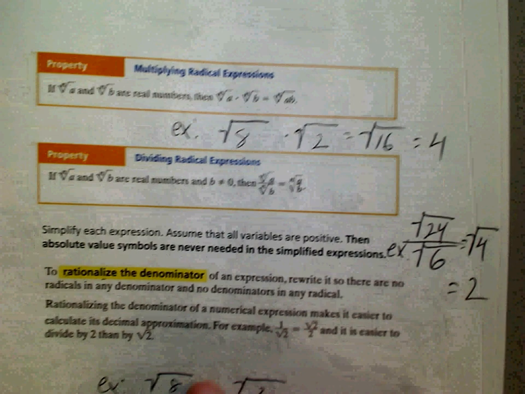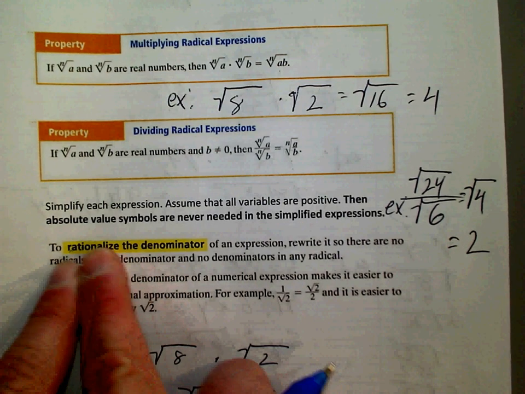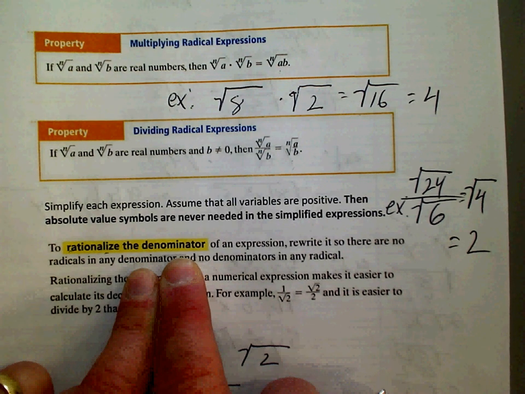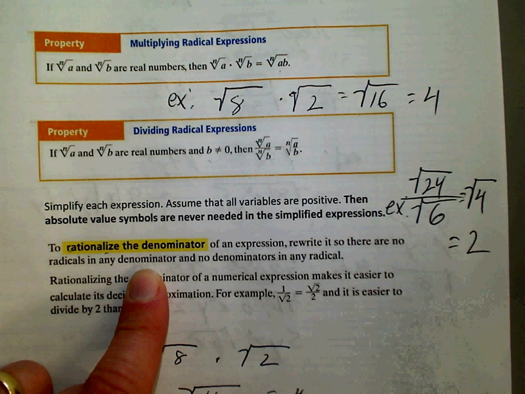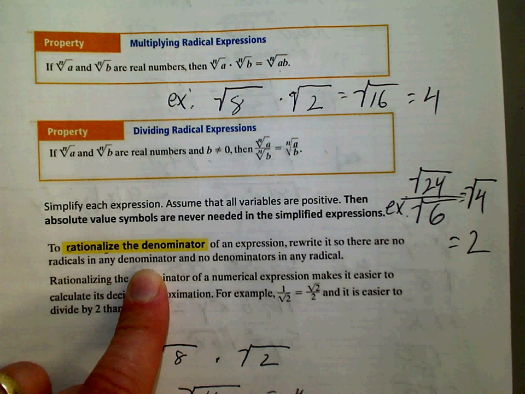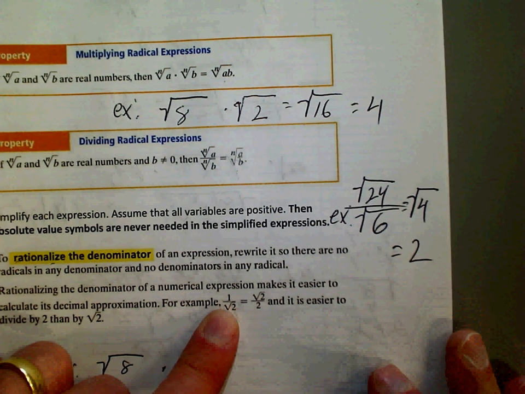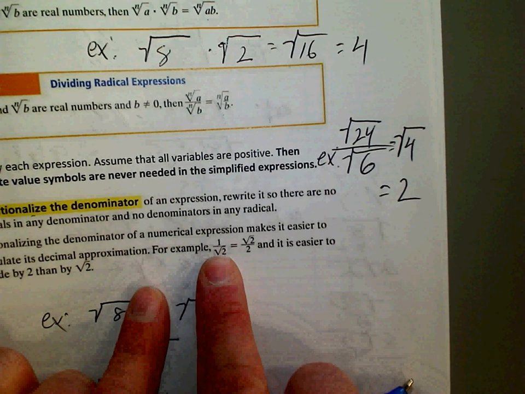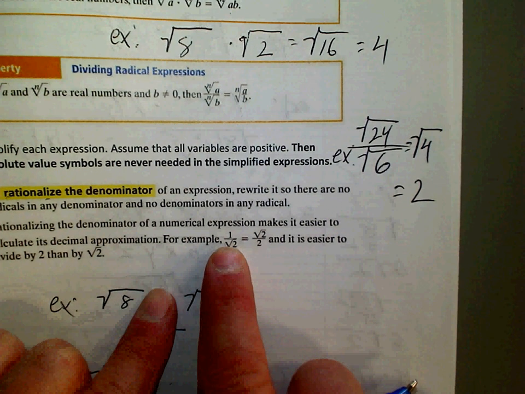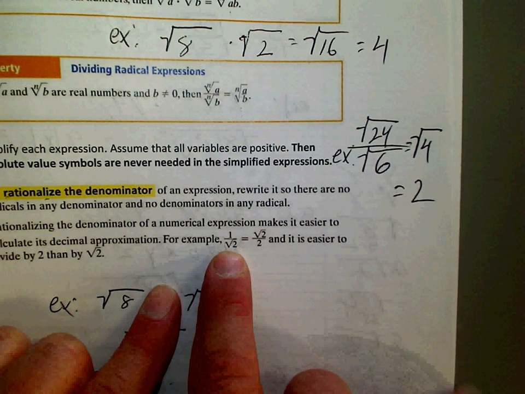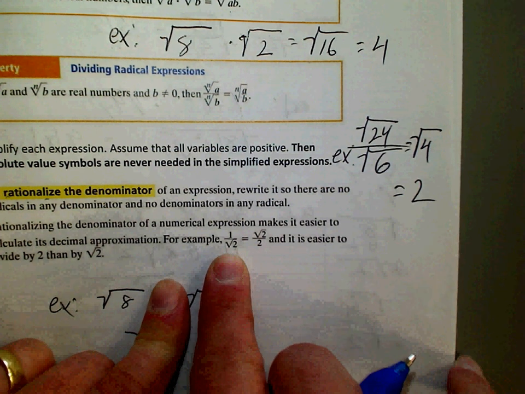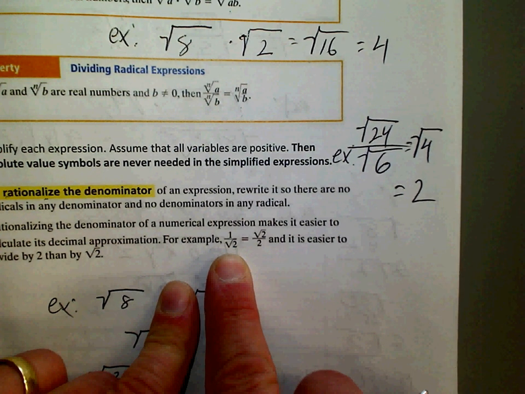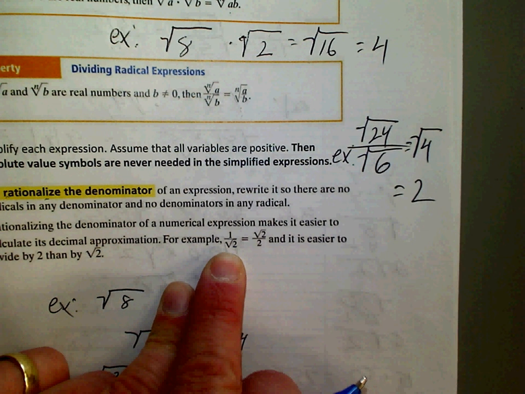Now, there's one more thing I want you to see on this page. There's a process called rationalize the denominator. Say that. Rationalize the denominator. That means it's a process of getting radicals out of denominators. It shows you right here. Example. 1 over square root of 2. You never would want to leave a square root or radical sign in a denominator. That's kind of like a simplification rule. Where do we never leave a radical sign? And we don't ever leave one in a denominator.